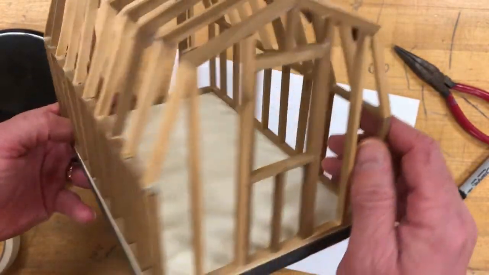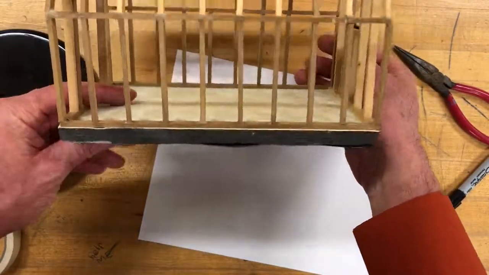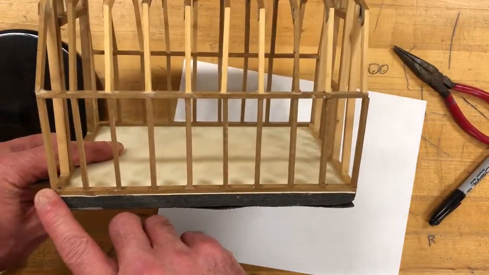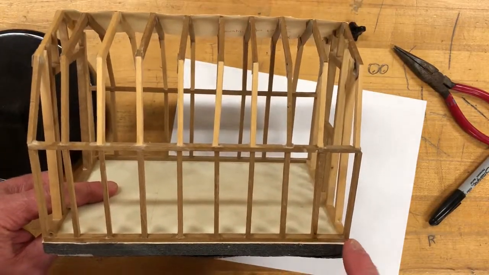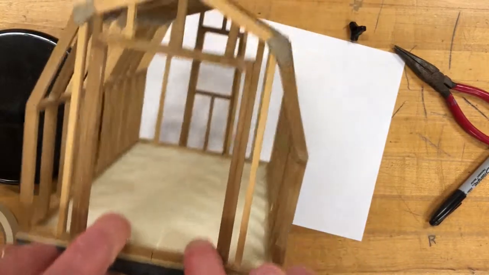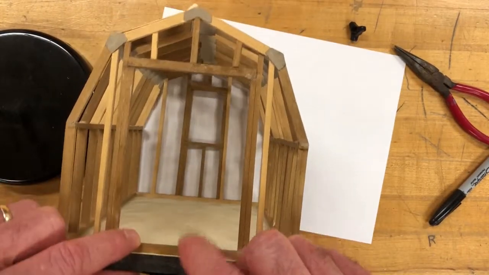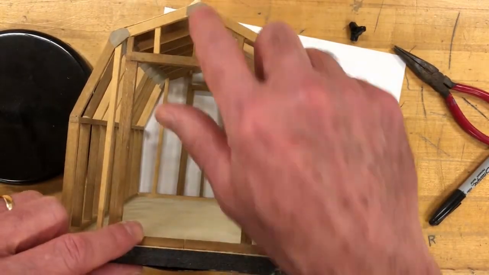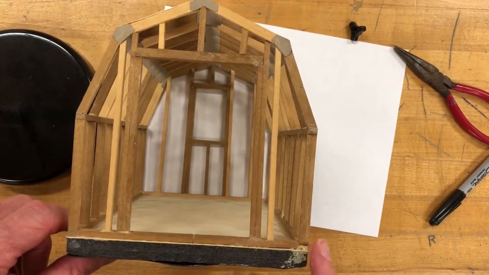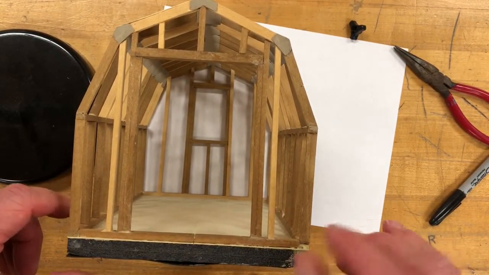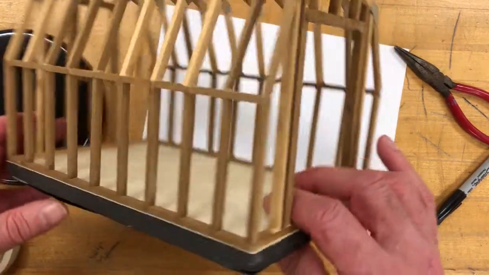Some of the other specifications here: the total length of the barn from left to right here is 12 scale feet. Total height from the top to the bottom of the barn, from this point here to there, is 8 feet. And then we have a total width from this point here over as 8 feet. So those are some of the main specifications of the barn.